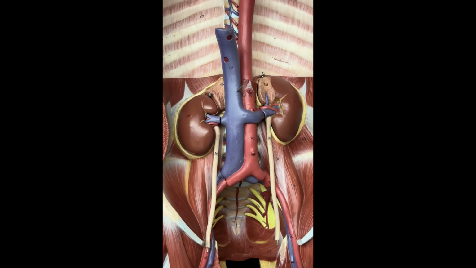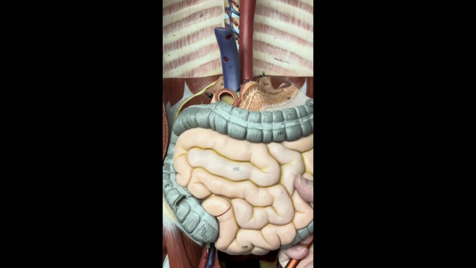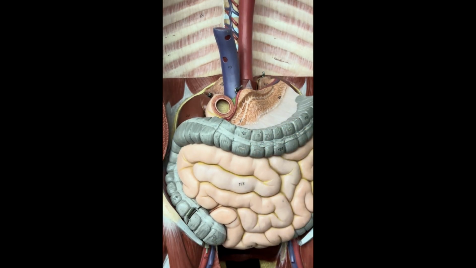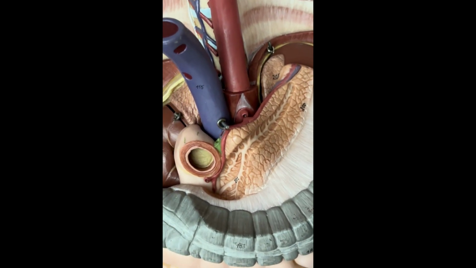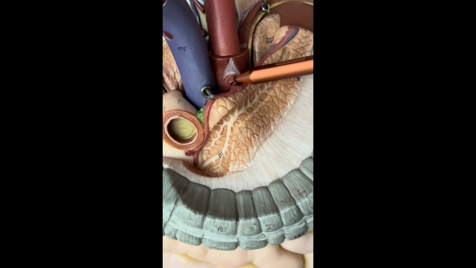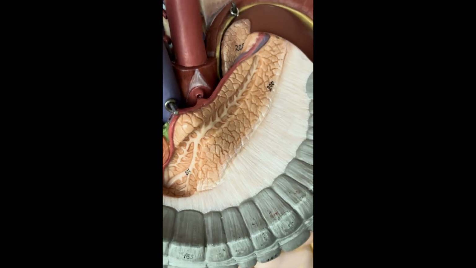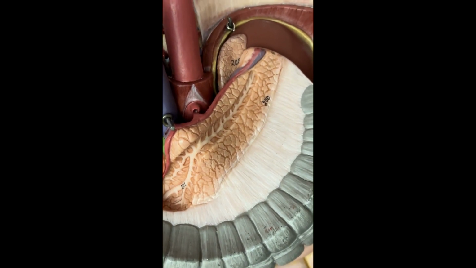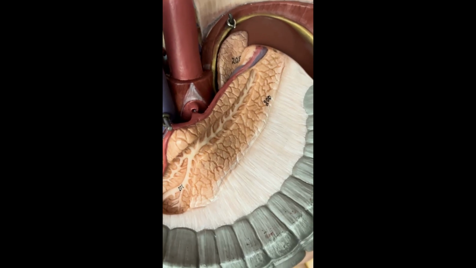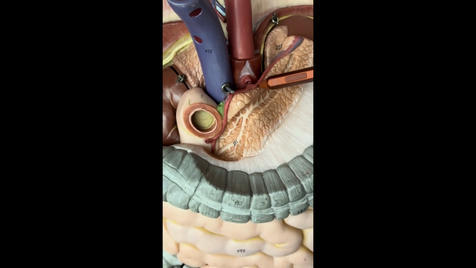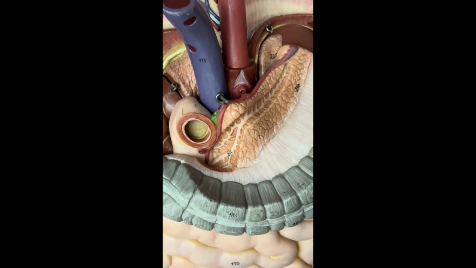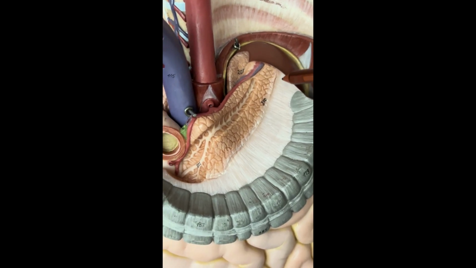All right, so each of these is going to branch to give us differing sets of vessels that we have to be able to identify. The first one that we have is the celiac trunk. I'm going to lift you up so hopefully we can see in here. The celiac trunk gives rise to three primary vessels. We have the left gastric artery, the common hepatic artery, and the splenic artery that are going to come off. The easiest of these is the splenic artery. It comes this way and goes straight to where the spleen would be located right here.